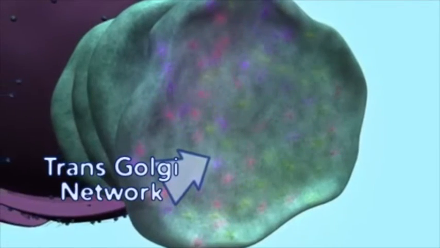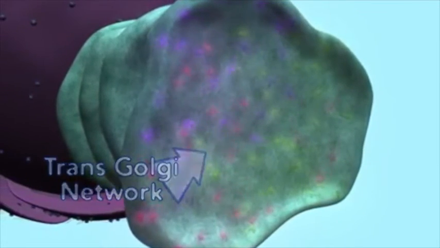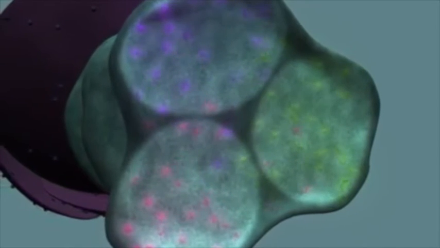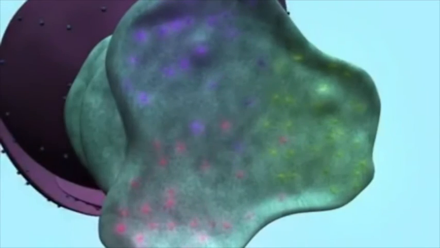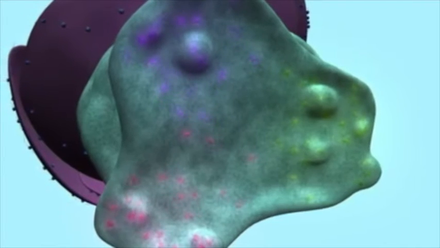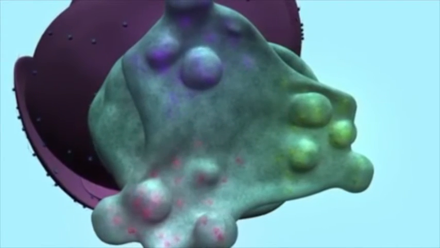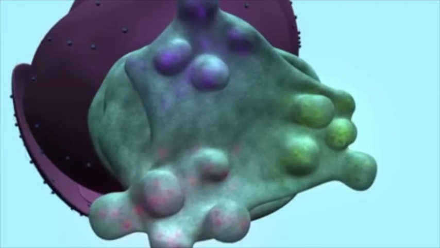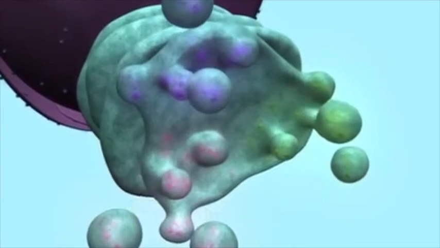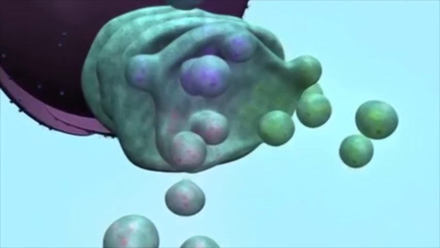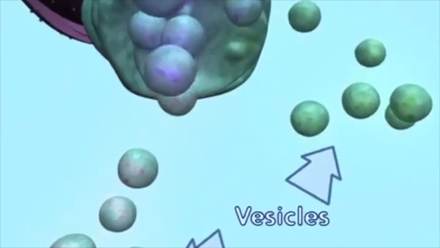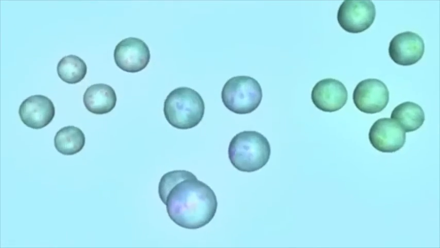Proteins are sorted within the trans Golgi network. Proteins with the same target sequence are destined for delivery to the same location. The trans-Golgi network then buds off into vesicles. These vesicles then migrate to their target location. These locations include internal organelles, such as the lysosome, the digestive organelle of the cell. The vesicles can also be targeted to the cell membrane, where the targeted protein can be released from the cell for delivery elsewhere in the organism.